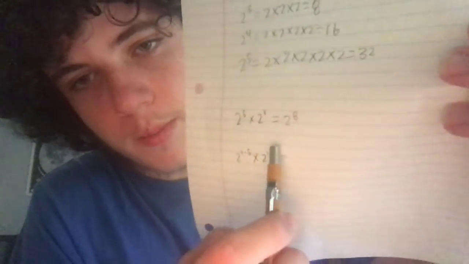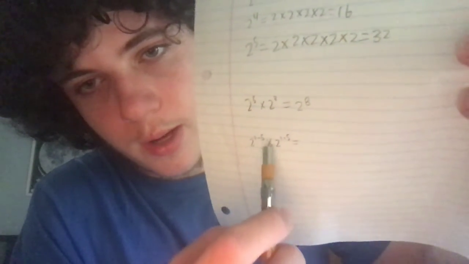How would we do this? For instance, if we wanted to find 2 to the 1.5, what's 2 to the 1.5 times 2 to the 1.5? By our summing rule, if I sum 1.5 and 1.5, that would be 2 to the power of 3, where the exponents are summed, and 2 to the power of 3 is 8.